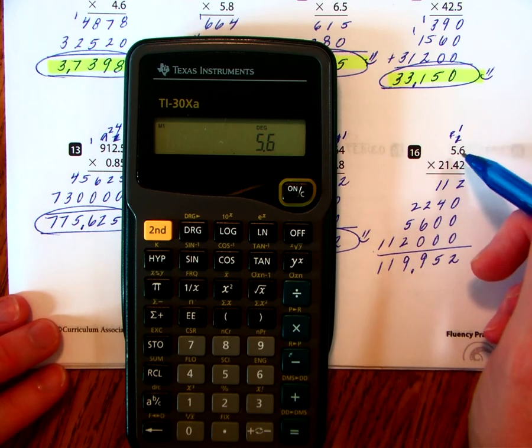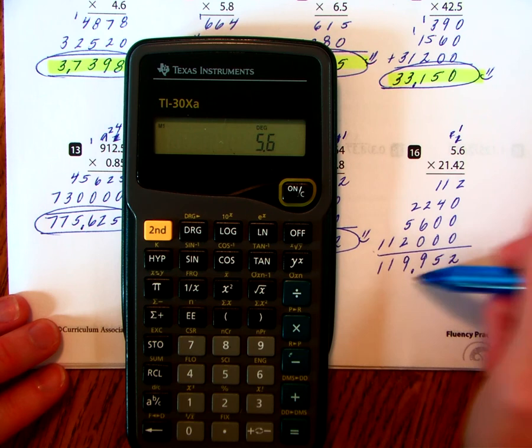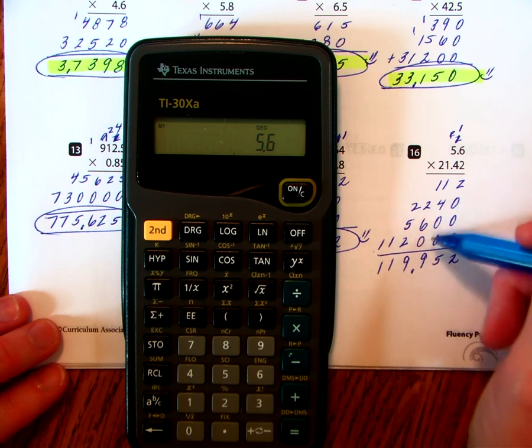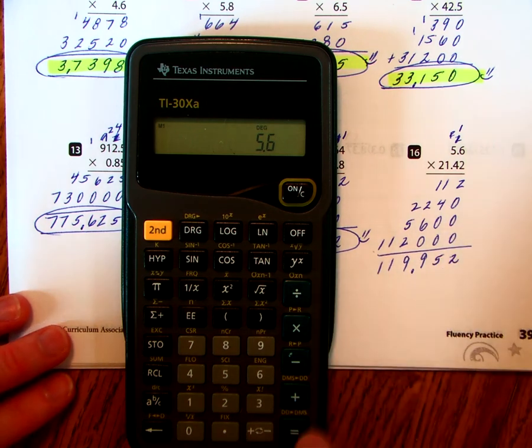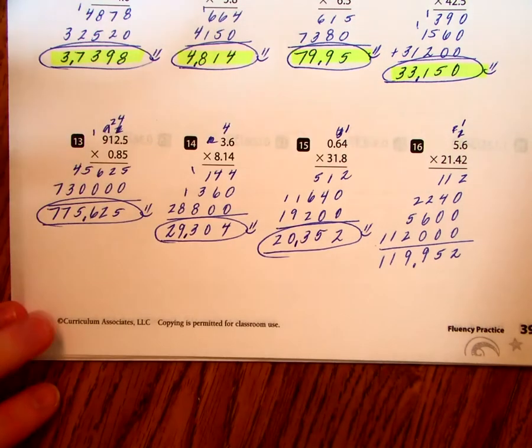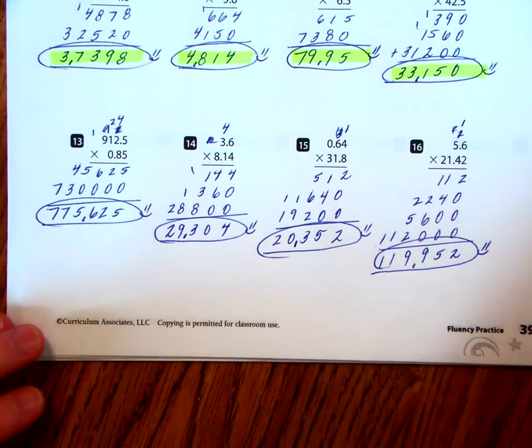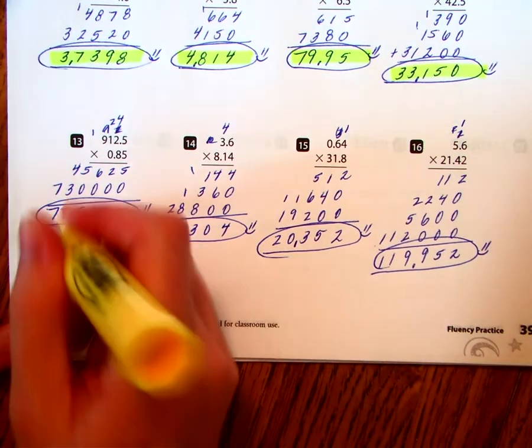I asked myself 5 times 20 is 100, because I wanted to see if this seemed even reasonable. With that many partial products, I questioned myself for a second. Yep, and it is reasonable, because it is correct. All right, bravo, Dragons. 100%.